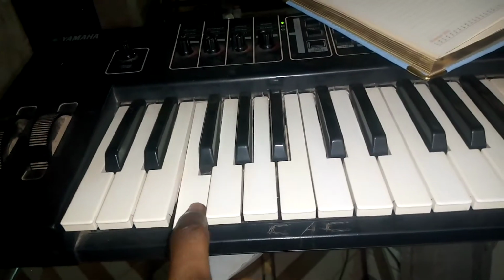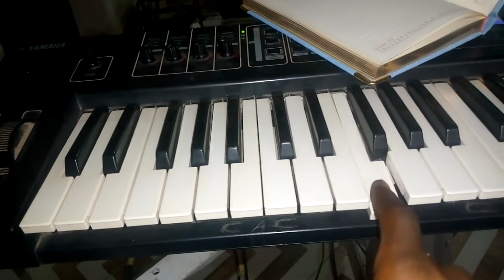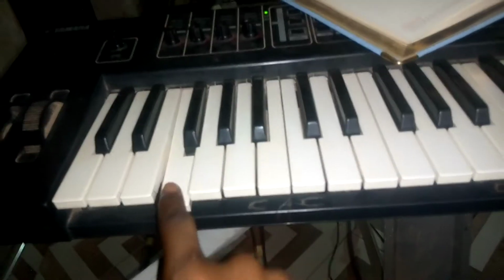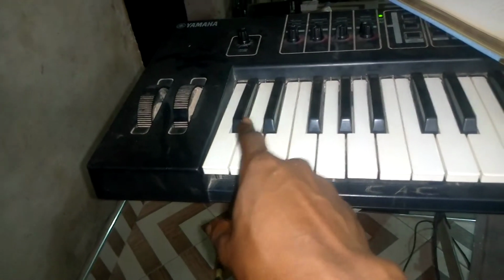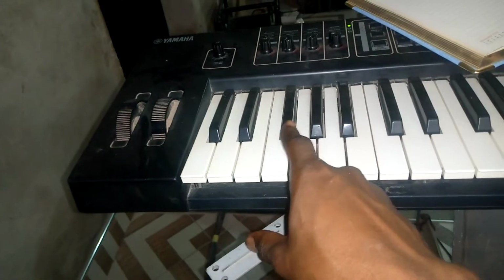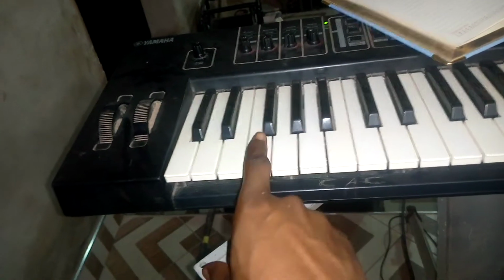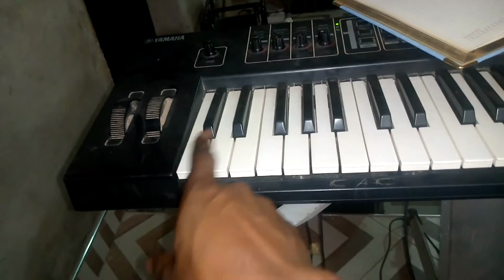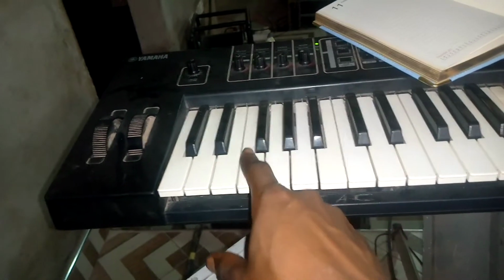Let's go again. Do, re, mi, fa, so, la, ti, do, ti, la, so, fa, mi, re, do. You see, when we are playing the C, it started from the first white of the first 2 black keys. Now when we are playing the F, it is starting from the first white of the 3 black keys. So this is the difference between the C and the F. The C starts from the 2 black keys, and the key F starts from the 3 black keys.